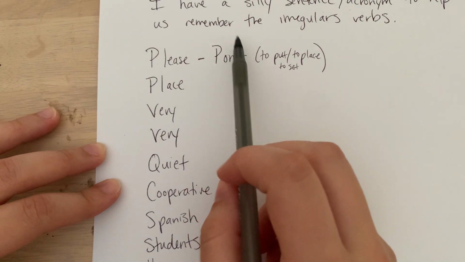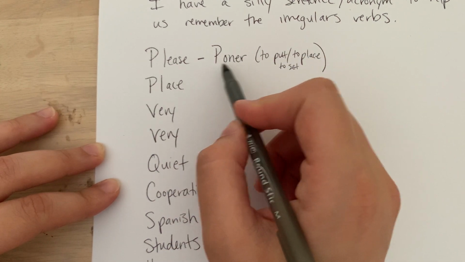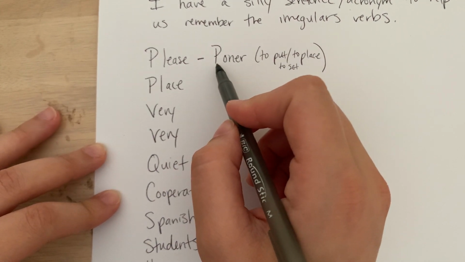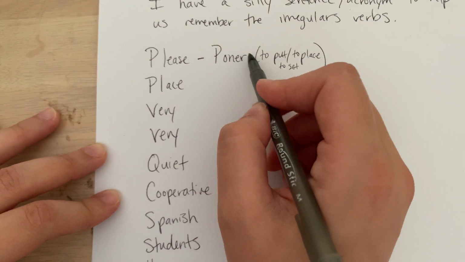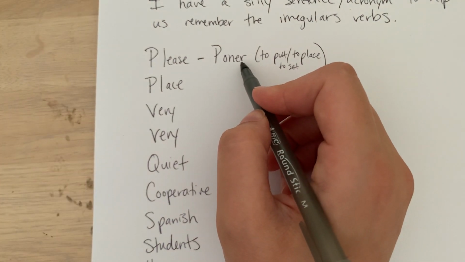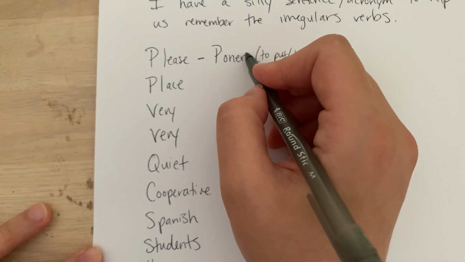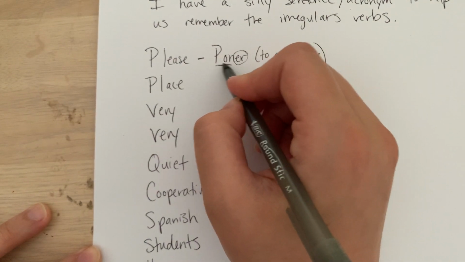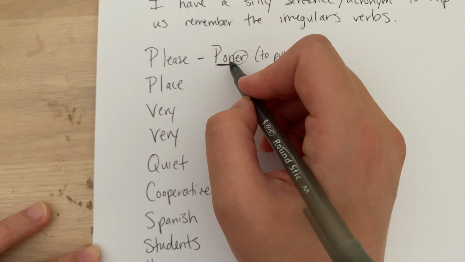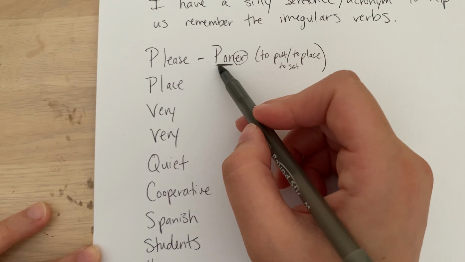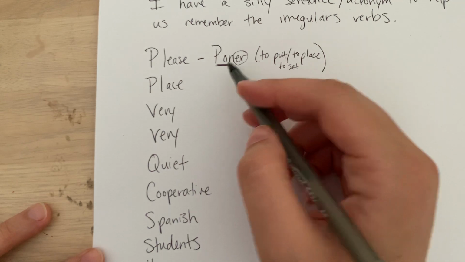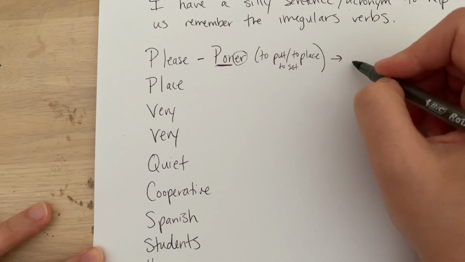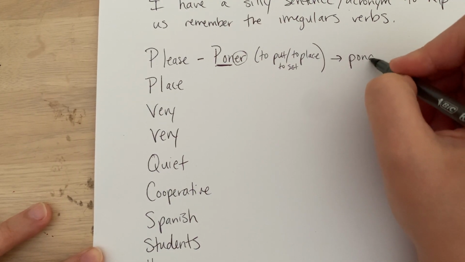So the stem, where's the stem? We have two parts to a verb, right? So the whole thing is called the infinitive. The ending is the two last letters, the ER here. And what comes before, this is called the stem. So we're going to get a spelling change in the stem. So it's not just going to be pon anymore. The stem is going to change to pondr.